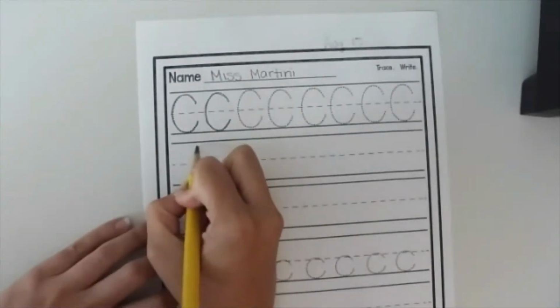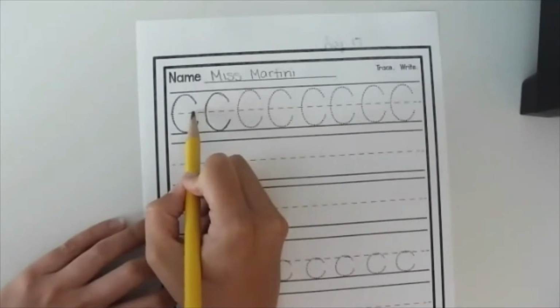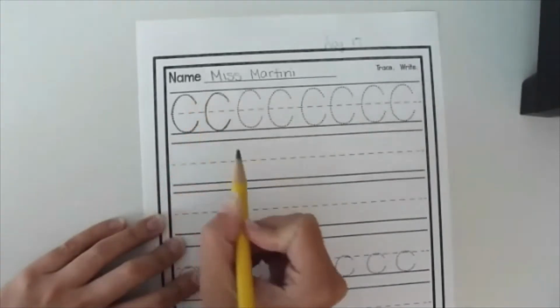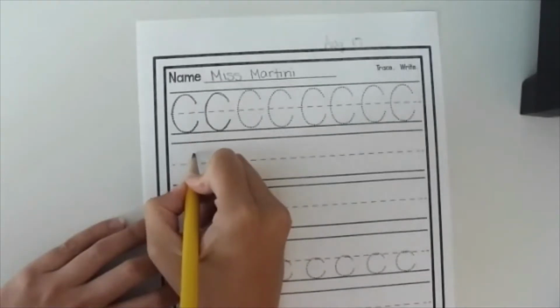Then you are going to come and practice it on these lines. Here, the first part starts between this dotted line and my top line. So when I go here, I'm going to go between my dotted line and my top line. I'm going to find a middle spot, and I'm going to put a dot there for me to know where to start.